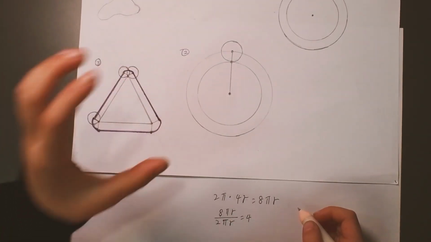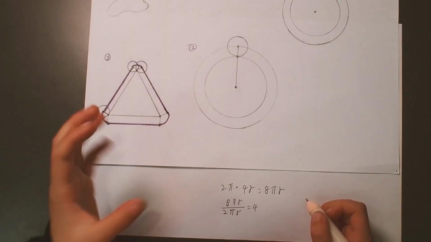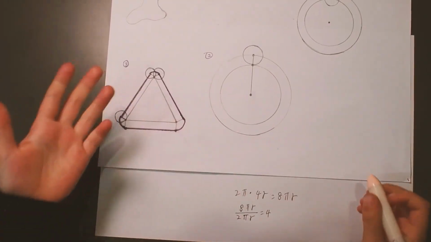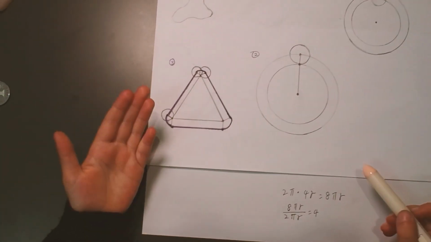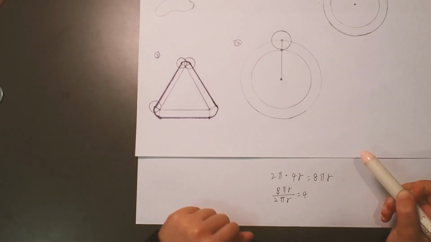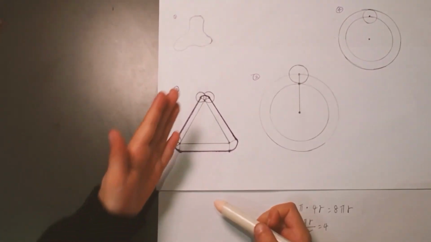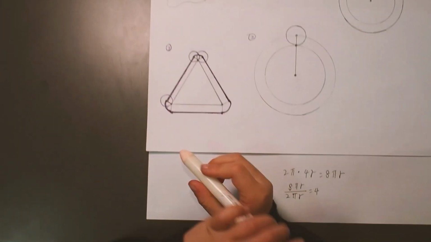Okay, actually this is true for any shape. It means if it's a triangle, square, pentagon, hexagon, and so on. Now let's go back to the triangle and write it down.